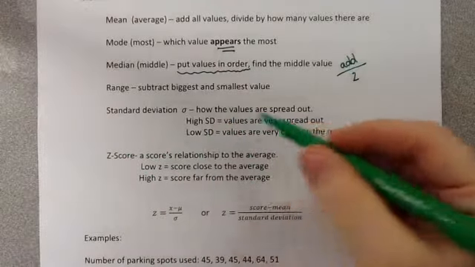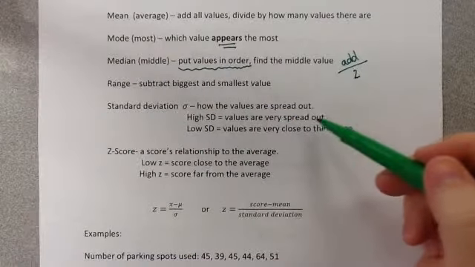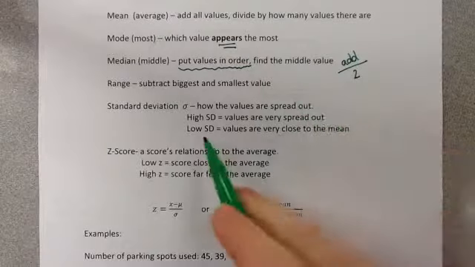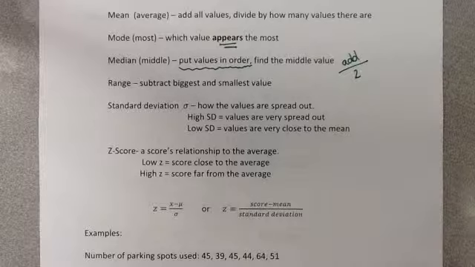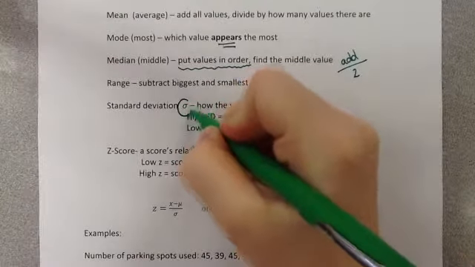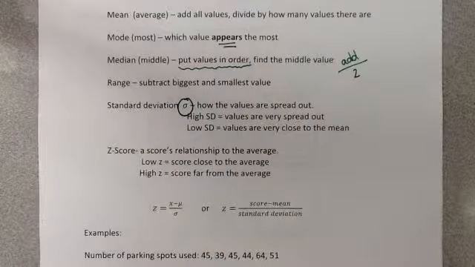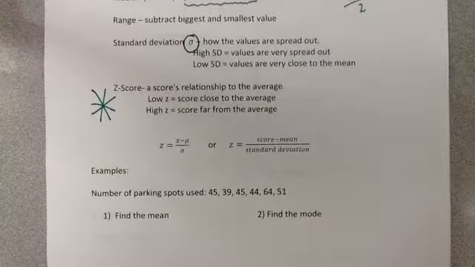Standard deviation, you really don't need to know much about this, but it's how much the values are spread out. If there's a high standard deviation, the values are really spread out, they're far apart from each other. Low standard deviation means that they are very close. You really don't need to know that, but you do need to know what that symbol means, because it is going to be part of this formula for z-score, which you do need to know.